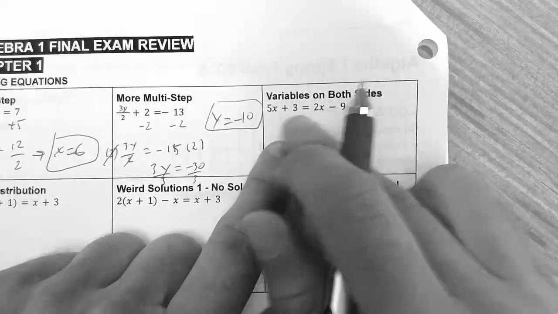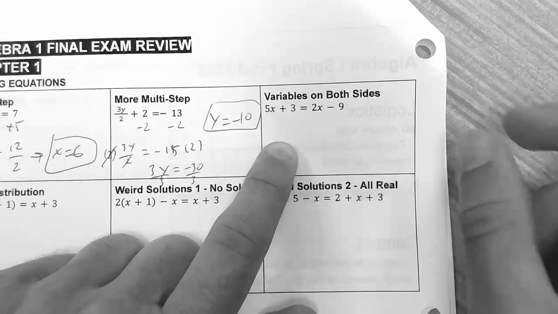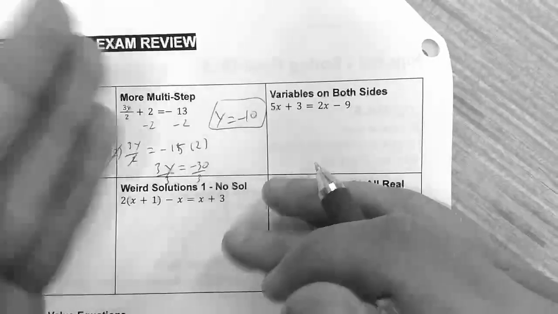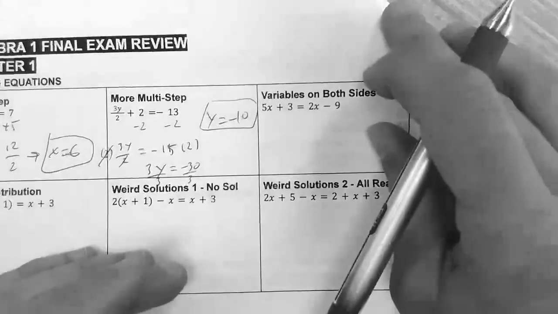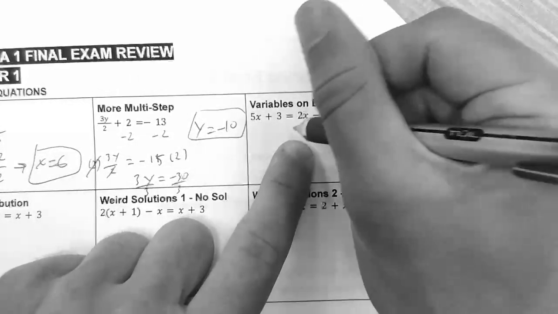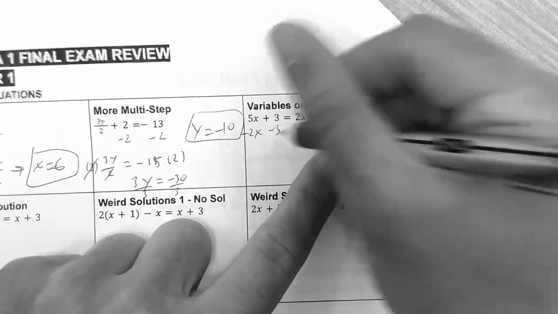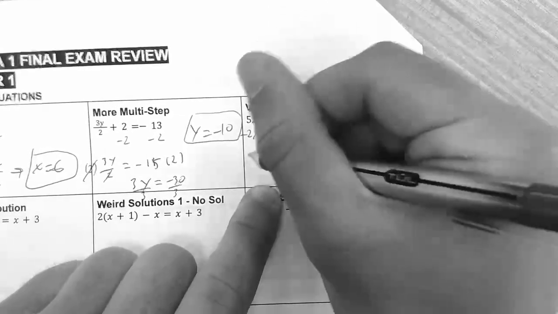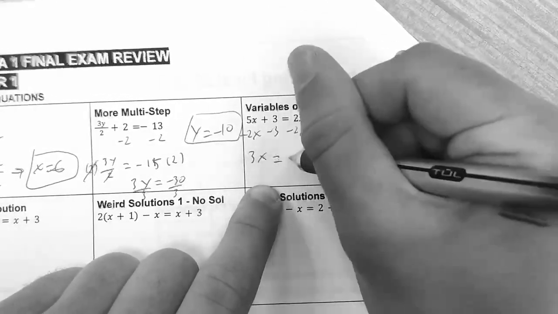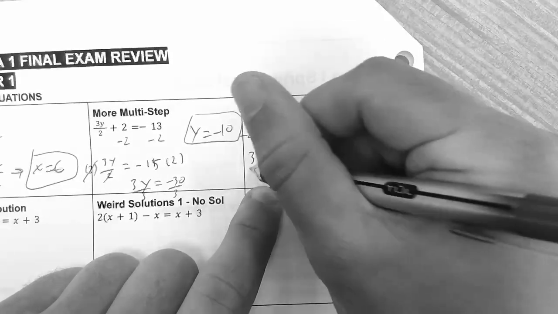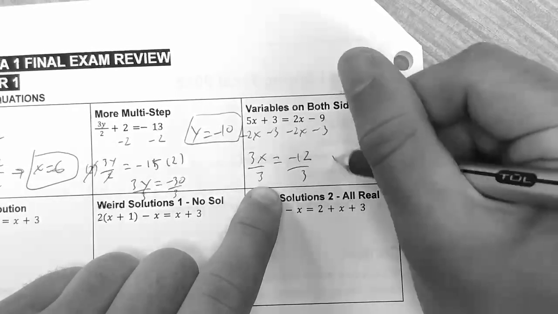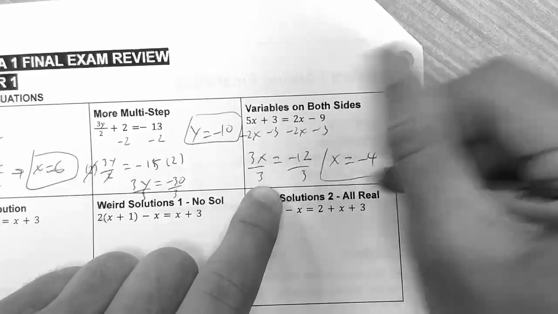Variables on both sides. 5x plus 3 equals 2x minus 9. We want to get the x just on one side and then the constant terms on the other side. So numbers on one side, variables on the other. So that means I'm going to do minus 2x on the right, minus 2x on the left, minus 3 on the right, minus 3 on the left. What it's going to get me is 3x equals negative 12. Then I'm going to divide by 3, and x equals negative 4.